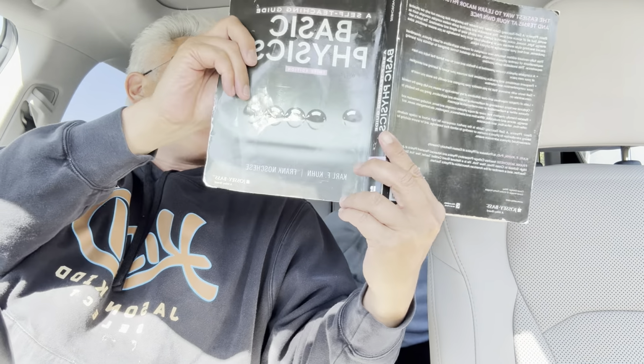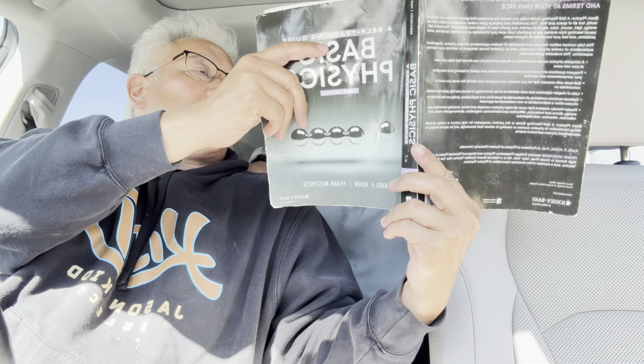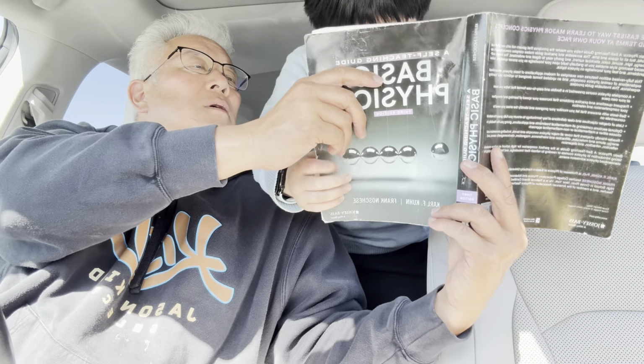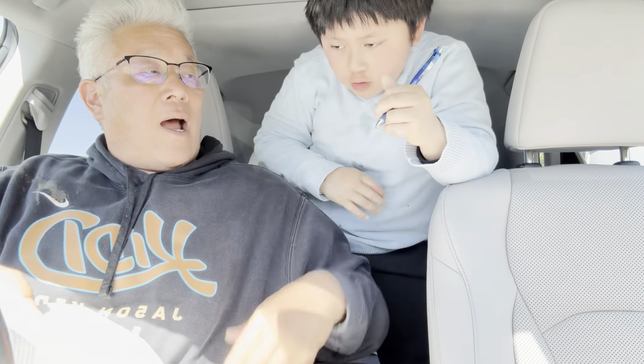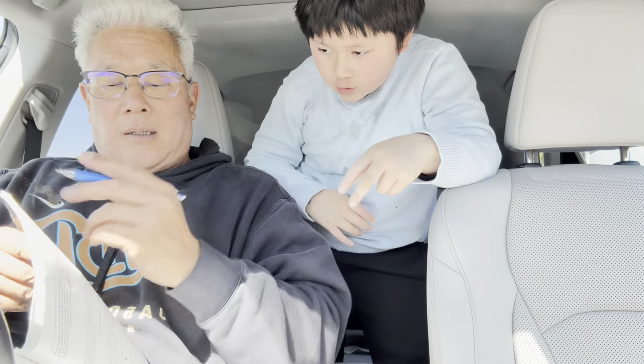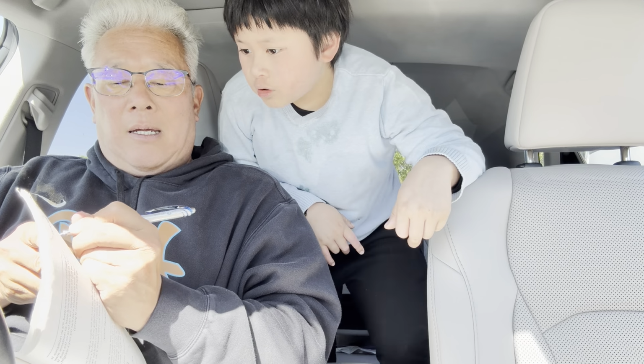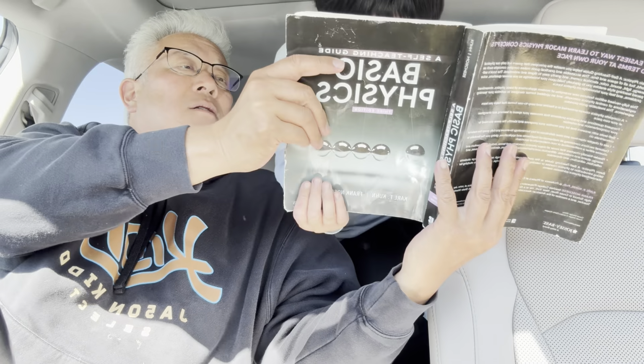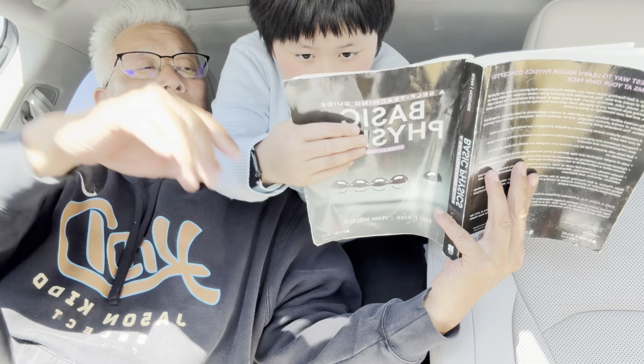So write weight of object. Weight equals. So write i.e. like this: i.e., weight equals air resistance at terminal velocity.